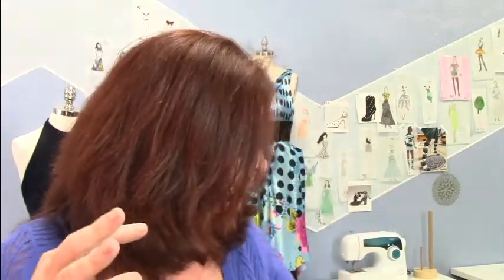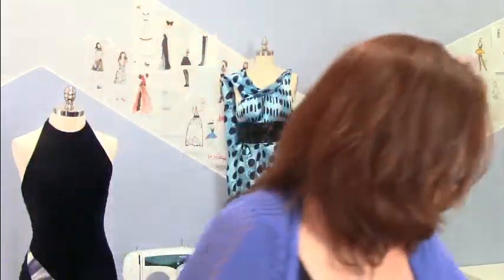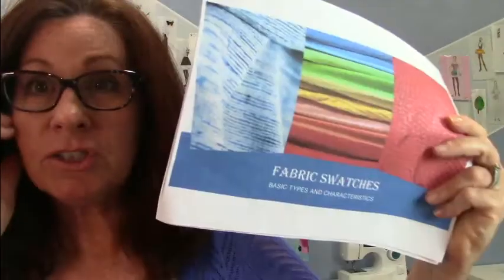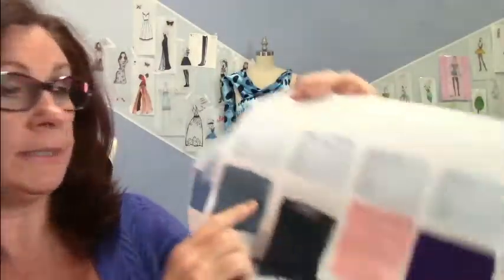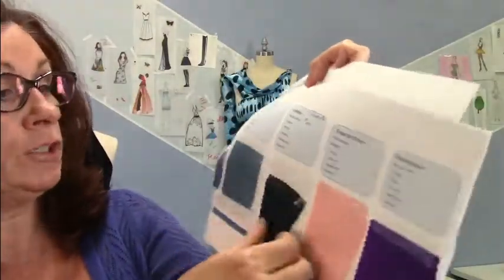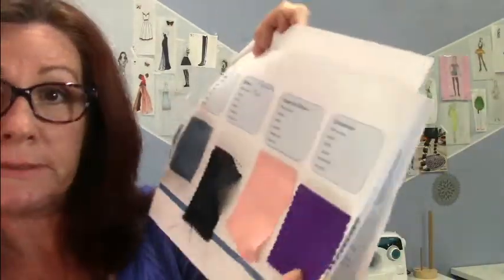So you, as someone doing fashion sewing, need to know at least the basics of fabrics. I had a book here, I'll find it in a little while. But I have this sheet that I came up with for one of my classes, and it's just fabric swatches. Why not keep your own file of fabric swatches, like denim, chiffons, crepe de chines, charmeuses? Get an idea of what these fabrics look like.